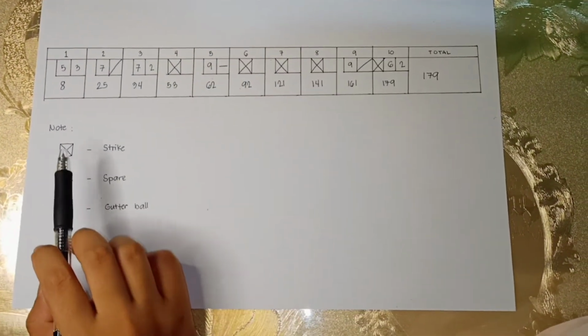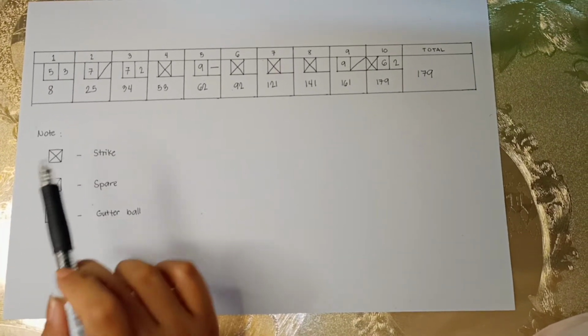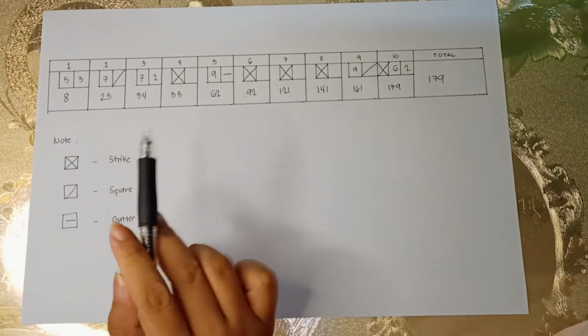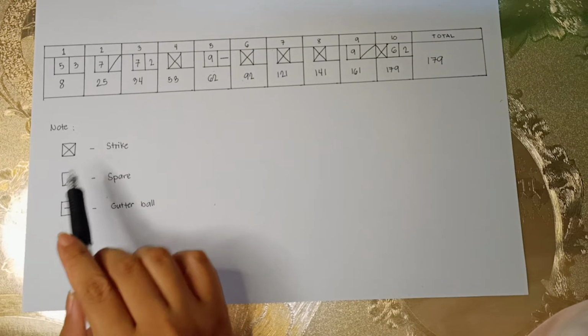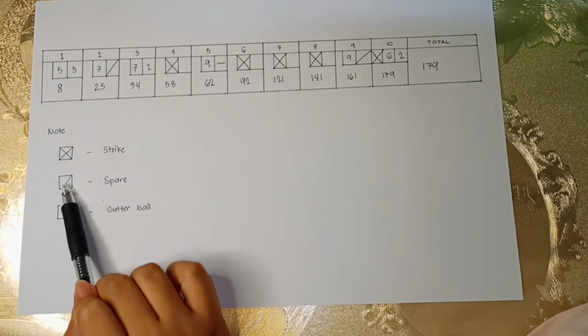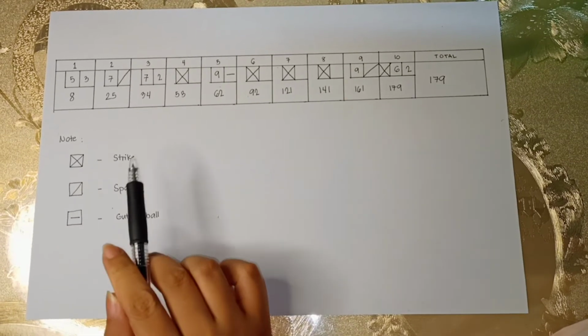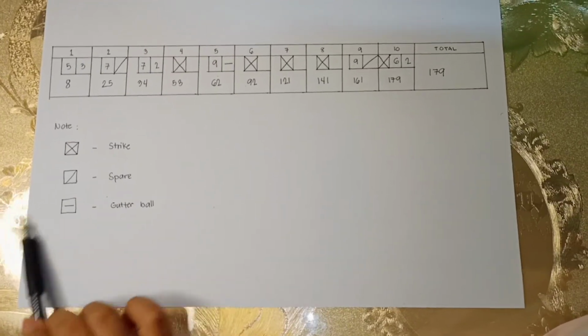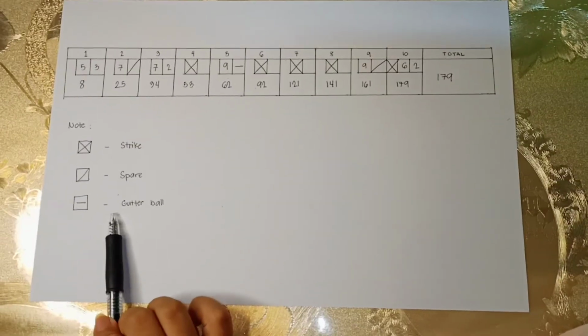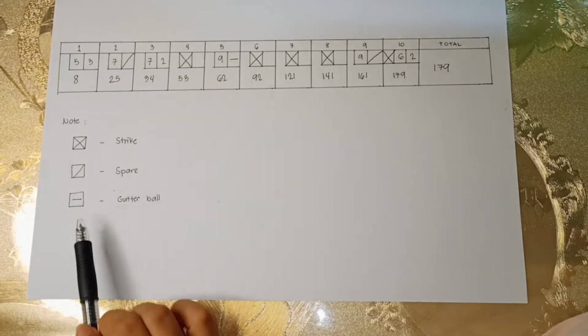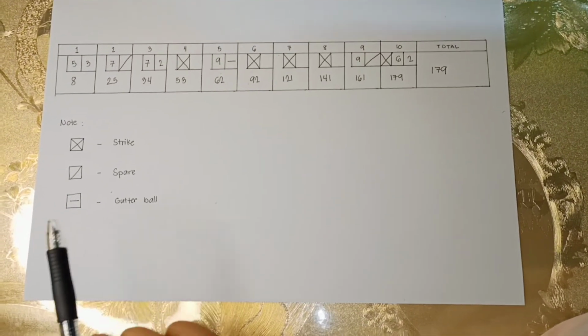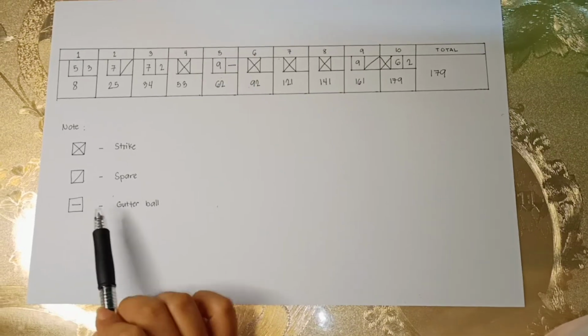The X represents a strike, which means the player is able to knock down all 10 pins in the first ball. Then we have a diagonal sign here, which means a spare, so the player is able to take down all 10 pins in the second ball. And lastly, the horizontal sign here means a gutter ball. The ball went to the gutter, which means there are no points here.